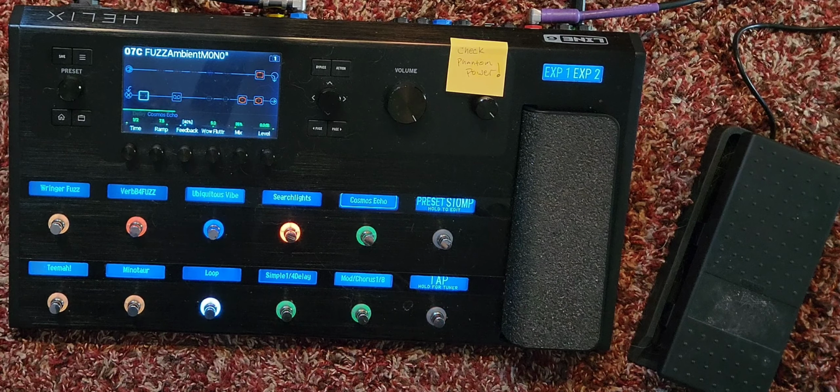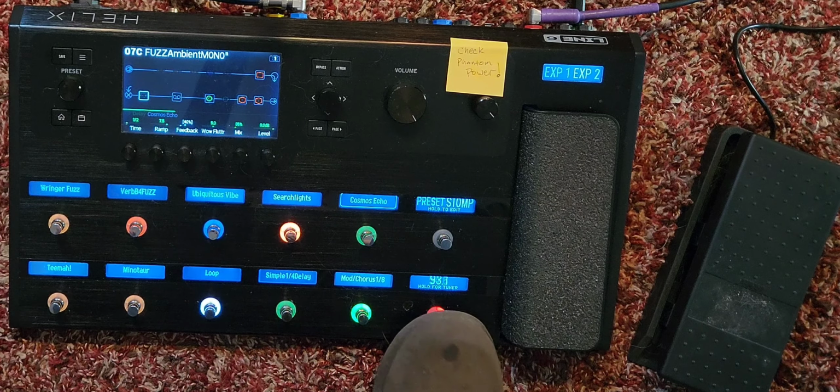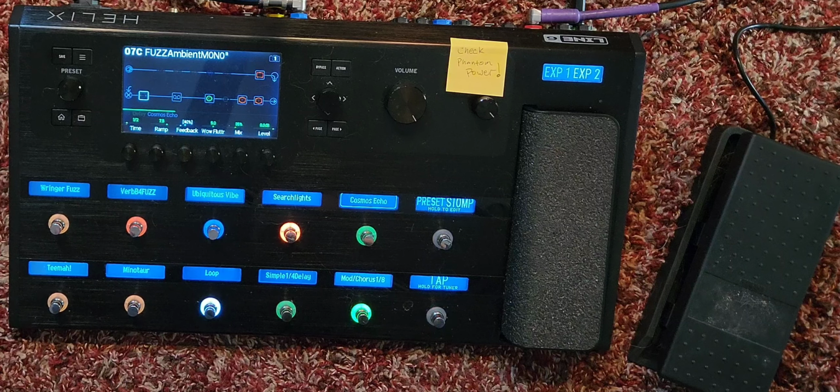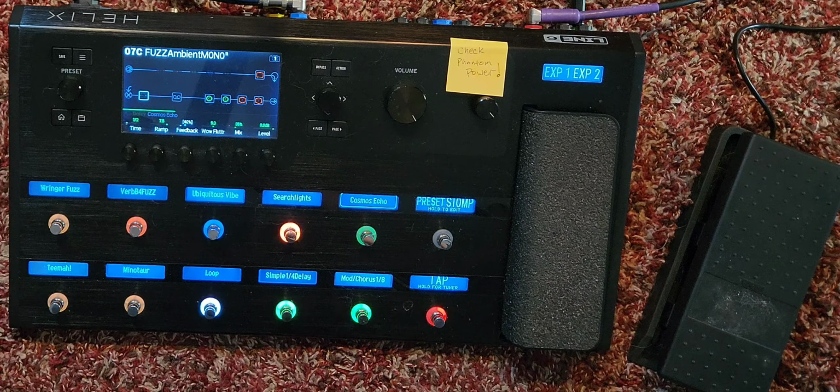Now I'm going to try the eighth note delay, because this is after the looper. Now I'm going to try both delays and then tap to manipulate. I love doing the really slow ones because you hear it break space-time.